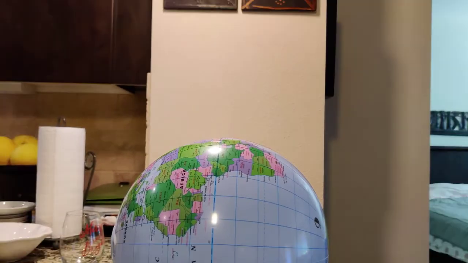So I marked here on this globe with the red tape the so-called edge of the sphere. We see it, okay, and we're gonna try to see if we can see past it.